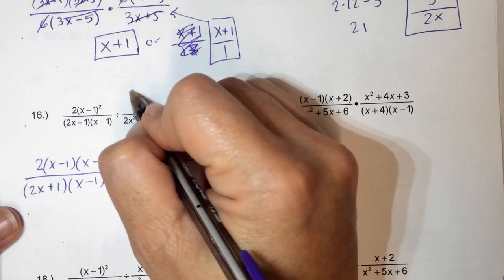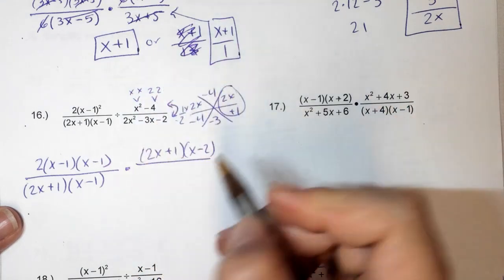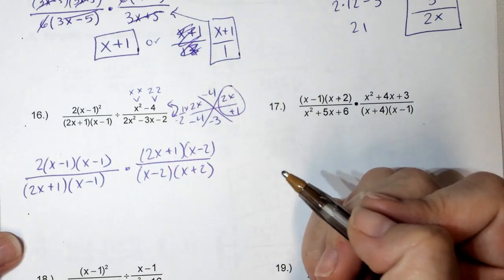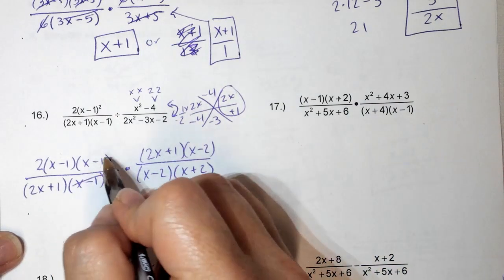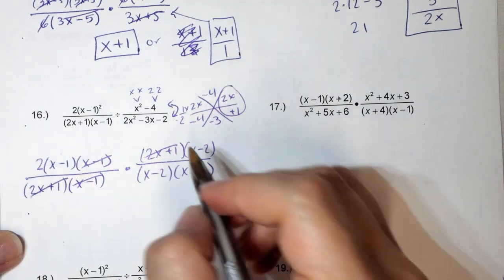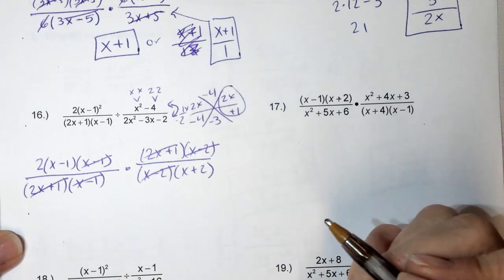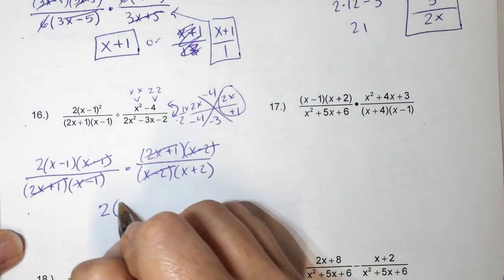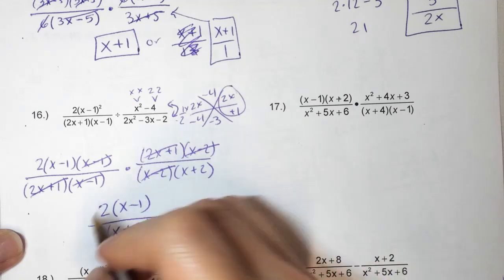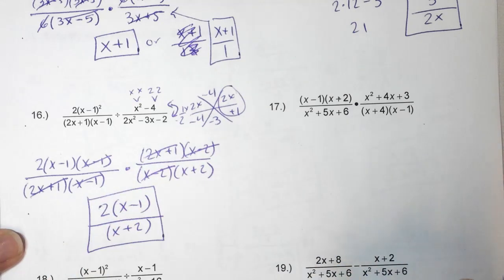Now this is a perfect square minus a perfect square, so x, 2, 2, so it becomes x minus 2, x plus 2. And now we simplify, so we have x minus 1, 2x plus 1, 2x plus 1, x minus 2, x minus 2, and there's my answer. So I have 2 parentheses x minus 1 over x plus 2, nothing else simplifies, so there is my answer.